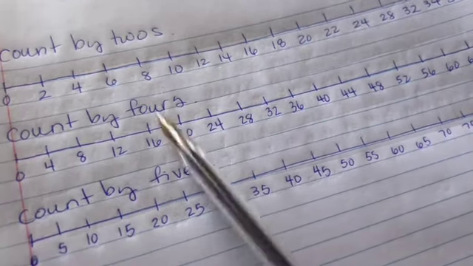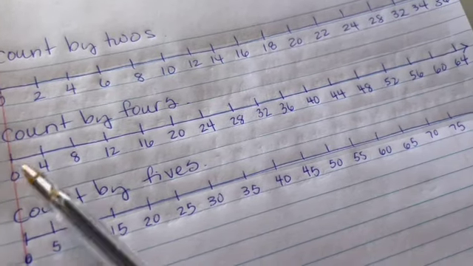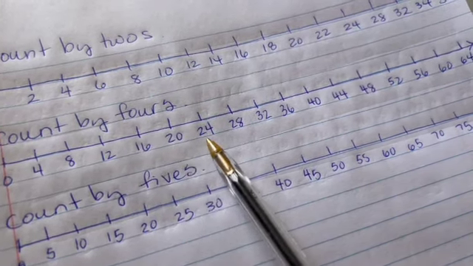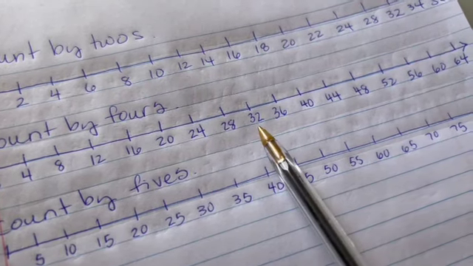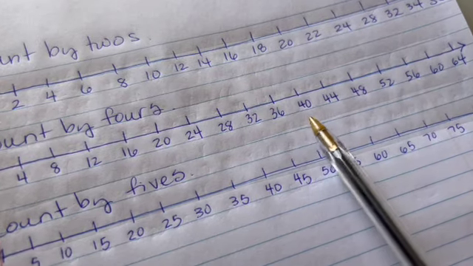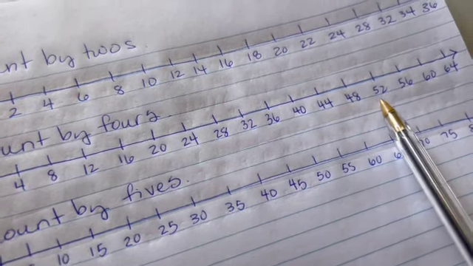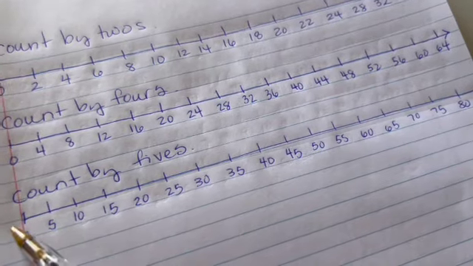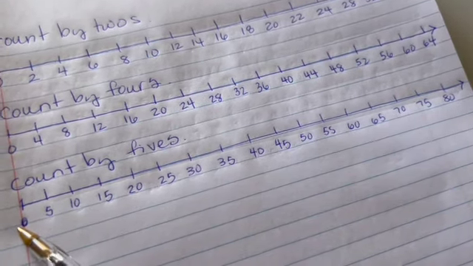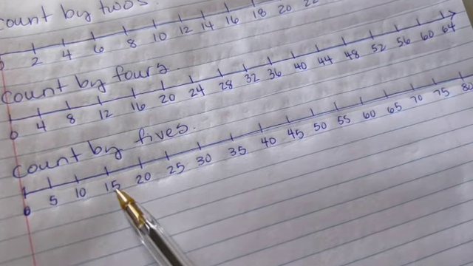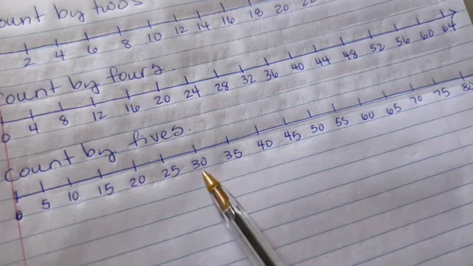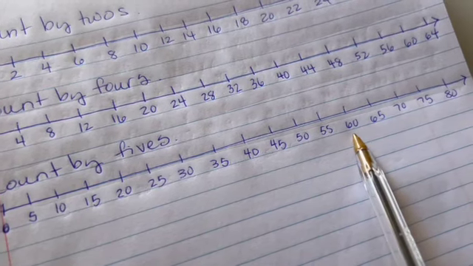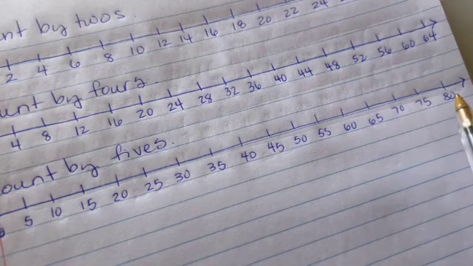Okay, so counting by 4s, starting at 0, we would have 4, 8, 12, 16, 20, 24, 28, 32, 36, 40, 44, 48, 52, 56, 60, and 64. Next, counting by 5s. 5, 10, 15, 20, 25, 30, 35, 40, 45, 50, 55, 60, 65, 70, 75, and 80.